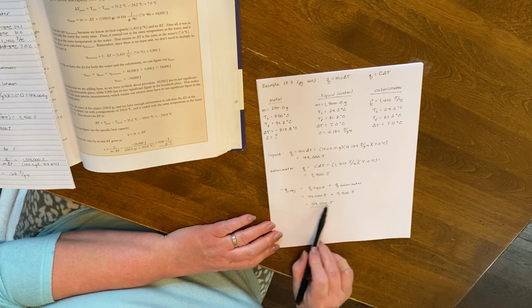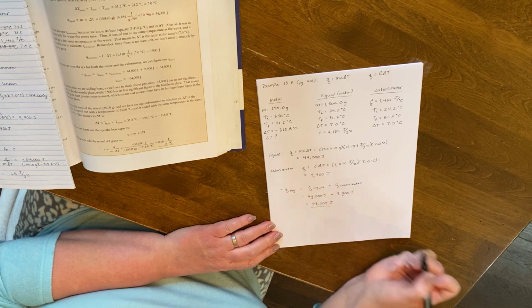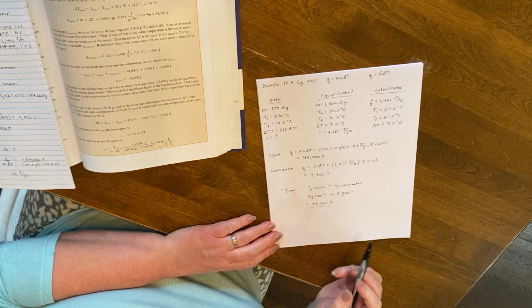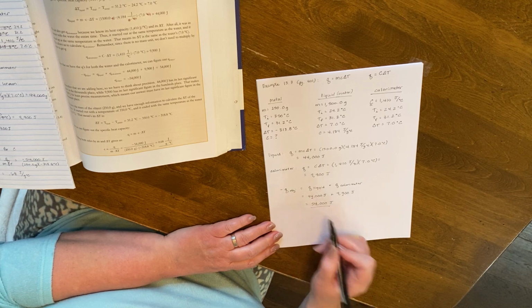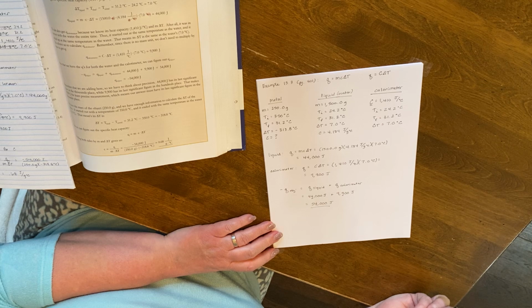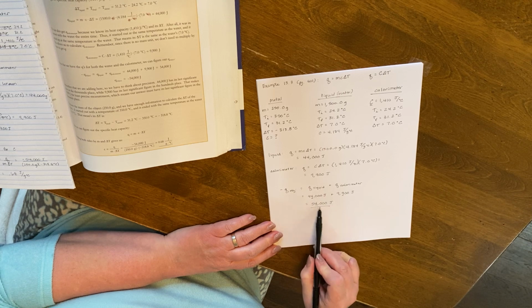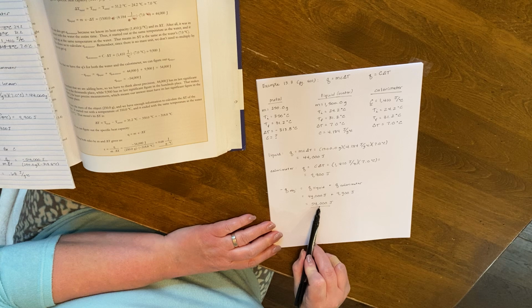Now you have to watch your significant figures here. Remember the rules when you're adding. This is to the thousands, this is to the hundreds. The thousands is the least precise, so that's what we need to estimate our final value to, the thousands position. Okay. So the total amount of energy or heat gained by the liquid and the calorimeter is 54,000 joules.